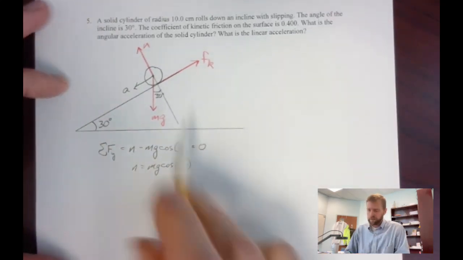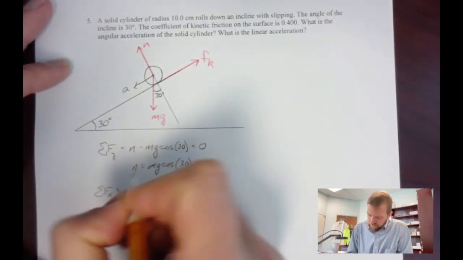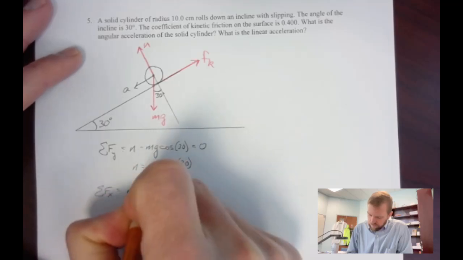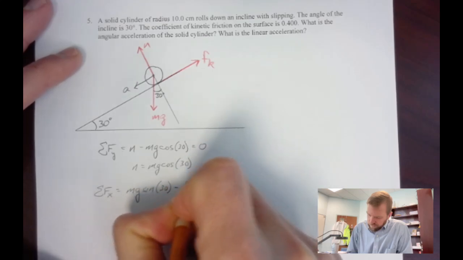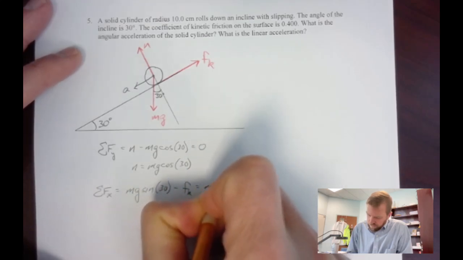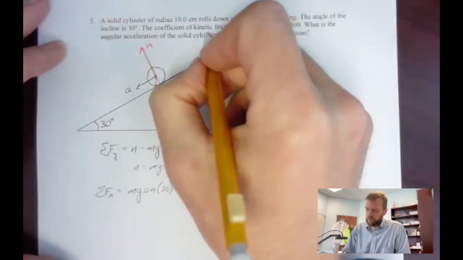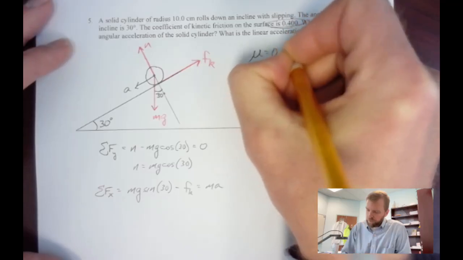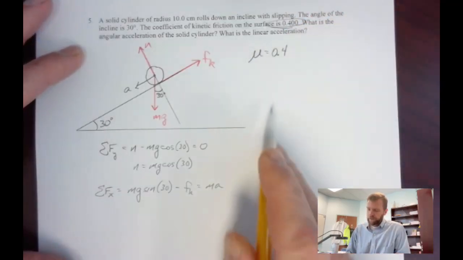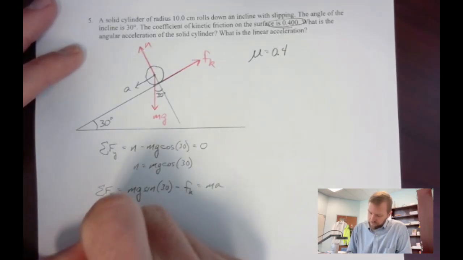All right, and then let's add up the forces in the x direction. And this is what we get. Now we're given the coefficient of kinetic friction, mu equals 0.4, right? And so we can find out, because we know the normal force, what the kinetic friction is.